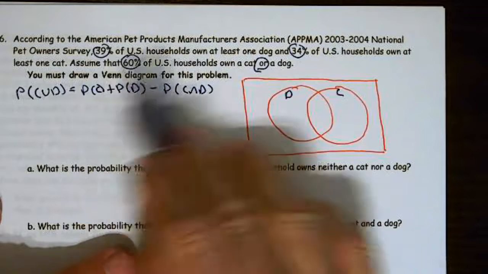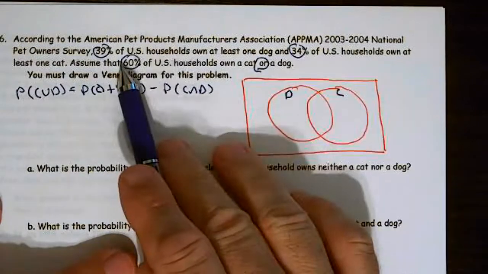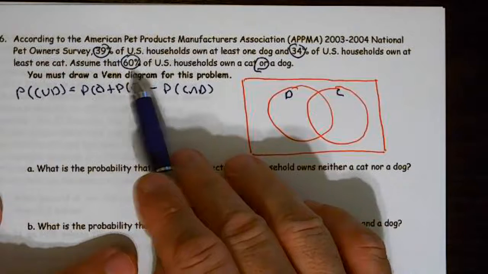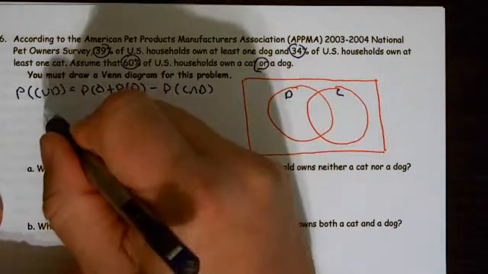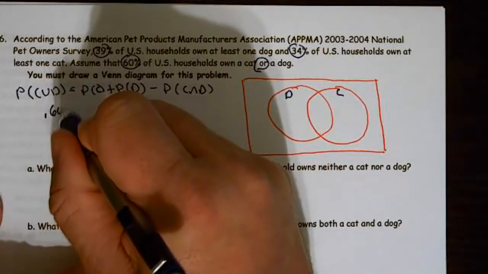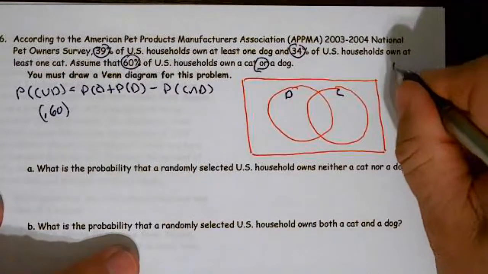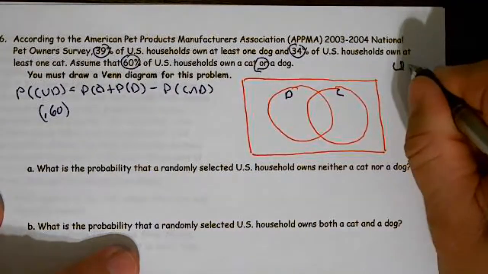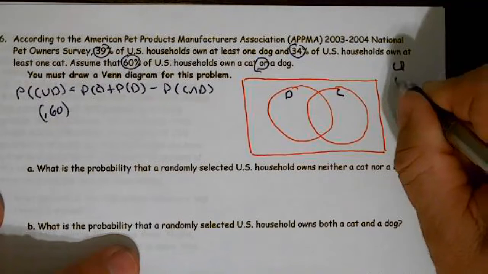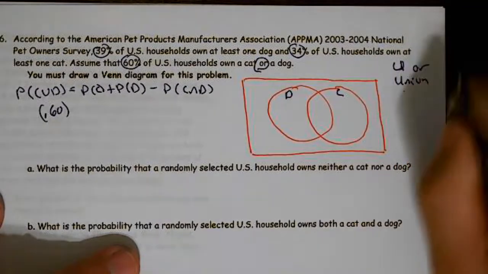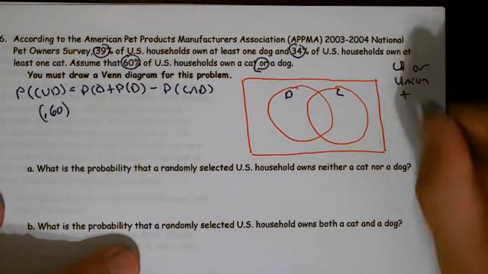All right. 39% own at least one dog and 34% own a cat. Assume 60% own a cat or dog. So my cat or dog is this right here, because union, that's my union symbol. So that's union. That's the word "or." And that means add. All right.